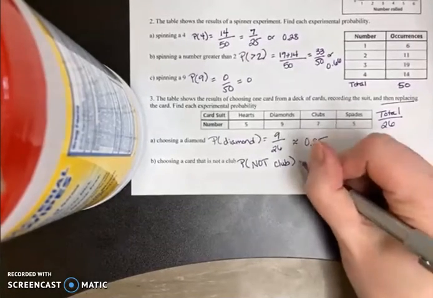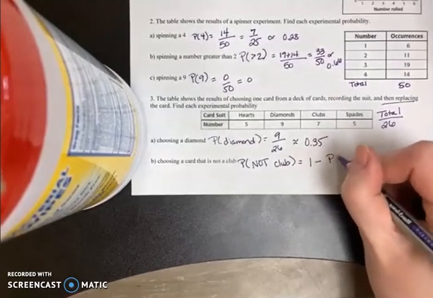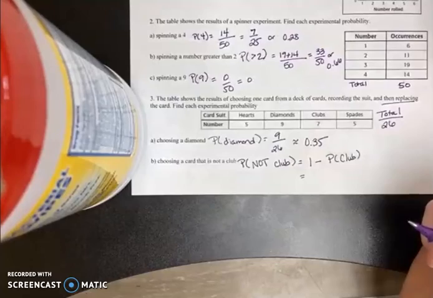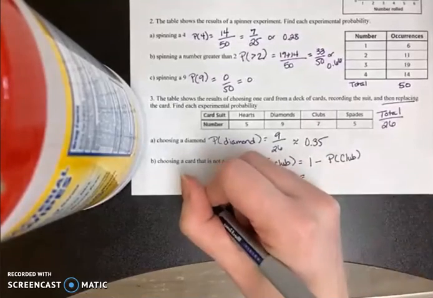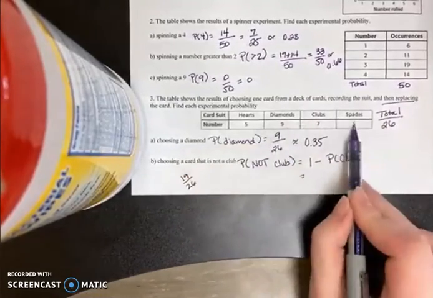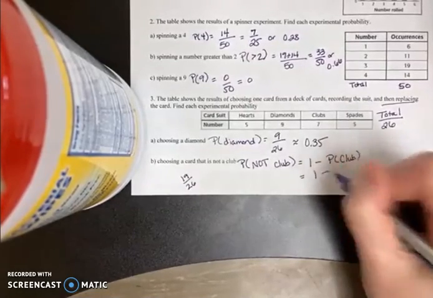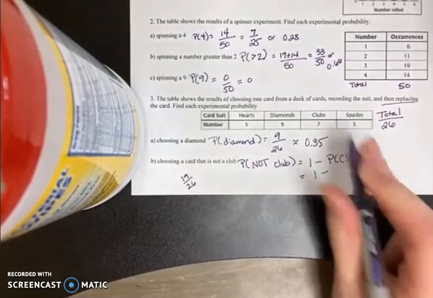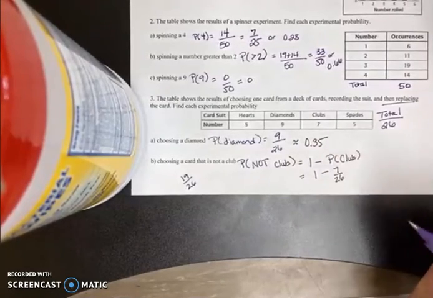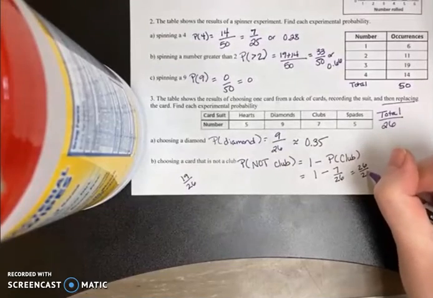Or you could use the complement, which is 1 minus the probability of getting a club. And we're going to see if we get the same thing. Remember, I said you should get 19 over 26 if you would have added those together. So let's see. 1 minus the probability of getting a club was 7 over 26. 1 becomes 26 over 26.